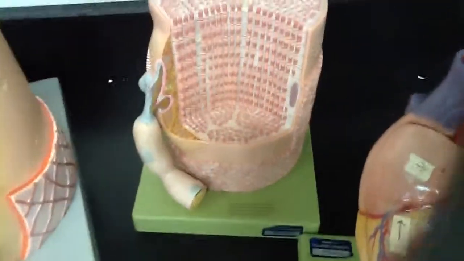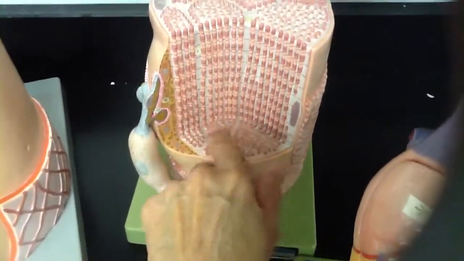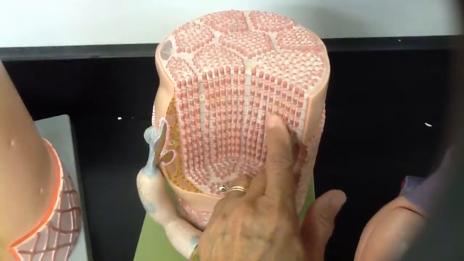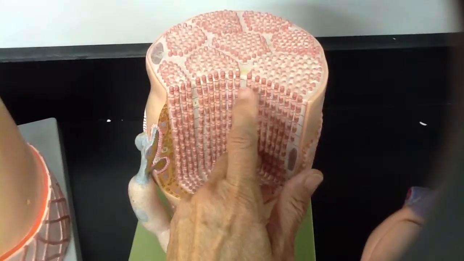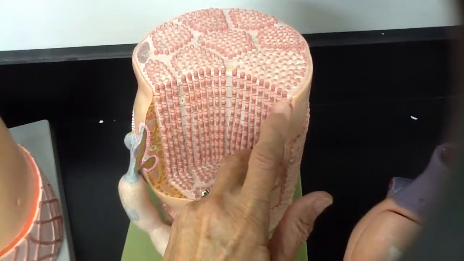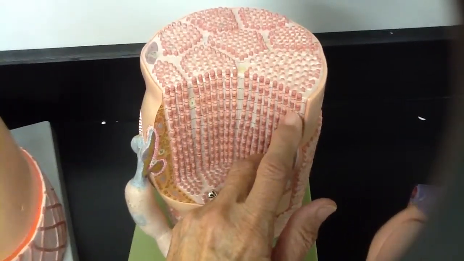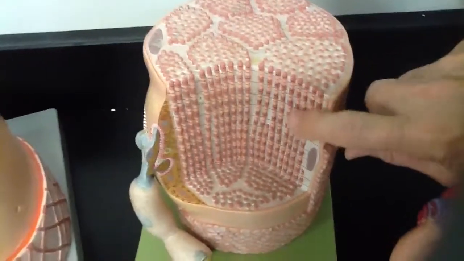Okay, then over here on this model, skeletal muscle again, you have the sarcolemma, which is the cell membrane, the sarcoplasm, all the living material. You have the bundles, these are myofibrils inside the cell, that's made of actin and myosin. And then here we have a dark line right there, that represents the invagination of the T-tubule. From T-tubule to T-tubule would be the contractile unit called the sarcomere.